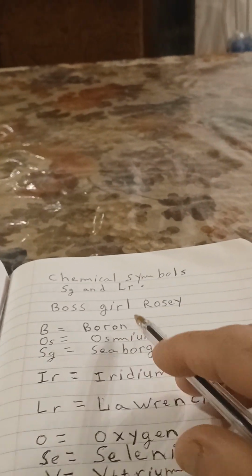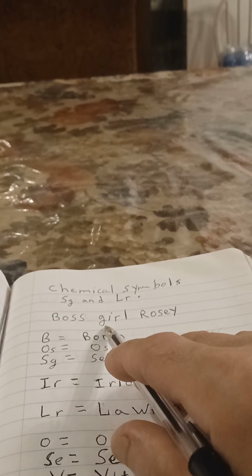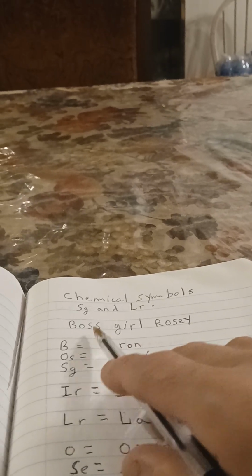And then you have the S here with the G there for girl. See the G for the girl? And you have the S here that ends the word boss. So boss, girl: you have capital S and a small g, and that's for seaborgium. Some people may pronounce it borgium, and some borgium.